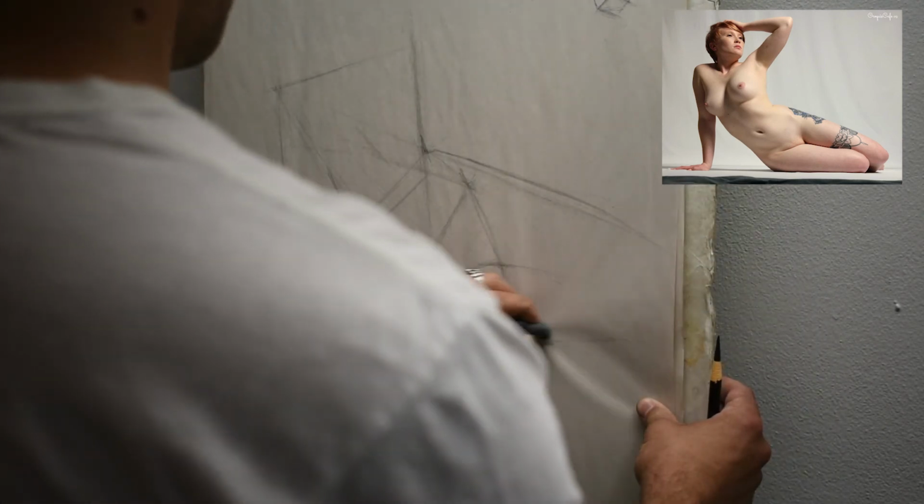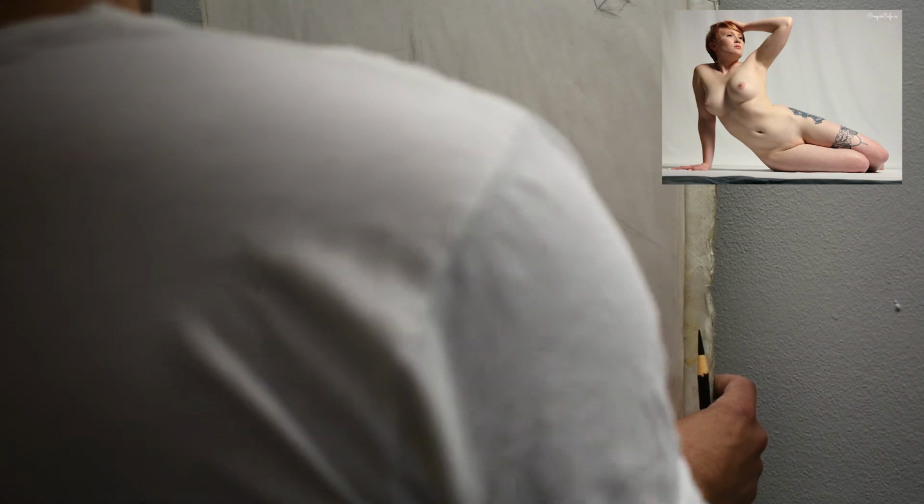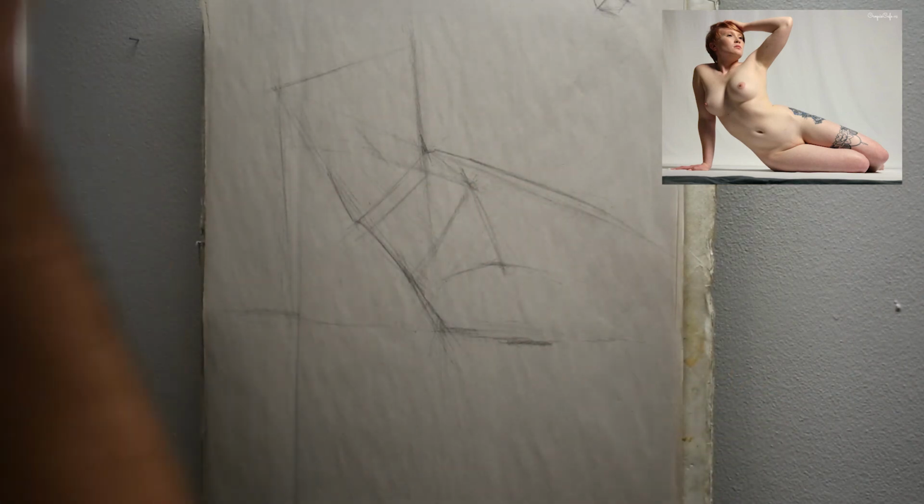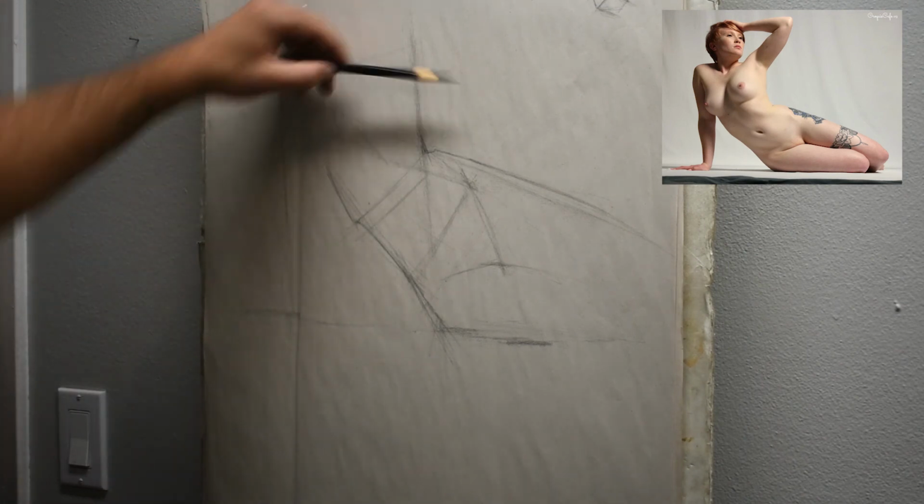Ground plane down a little bit. So everything I'm doing is just big picture, proportional decisions.